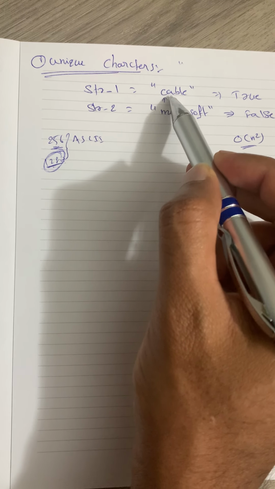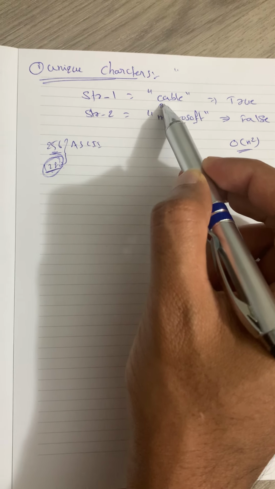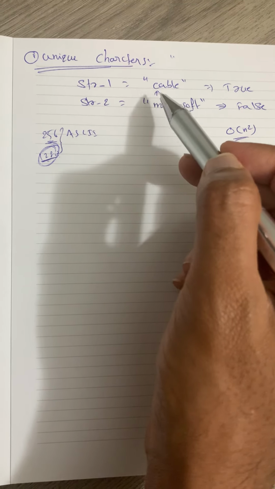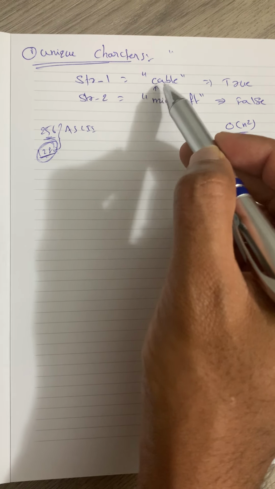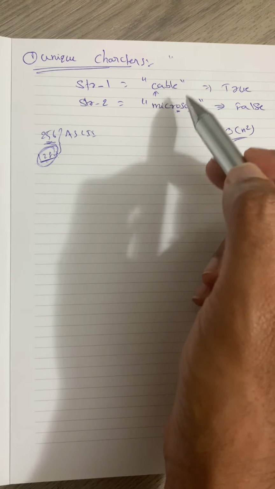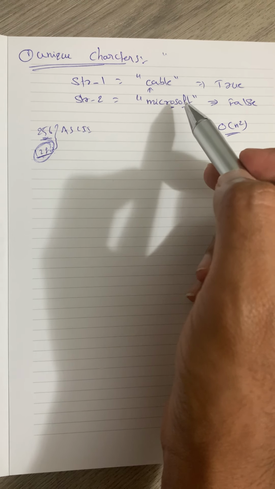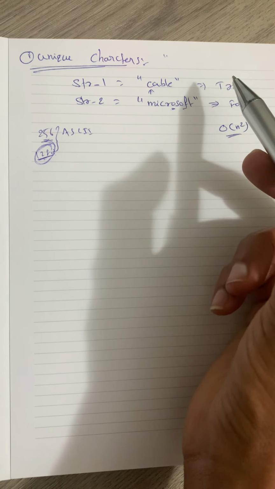So I'll write a function. Initially I will check the length of the string. If it is exceeding 256, then we definitely know there is some element that is repeating more than once, so we can return false in that case.